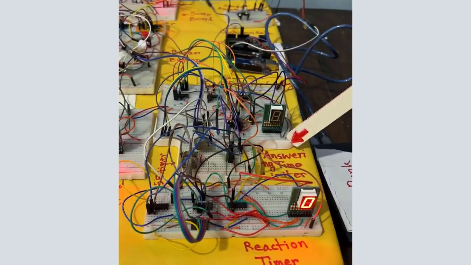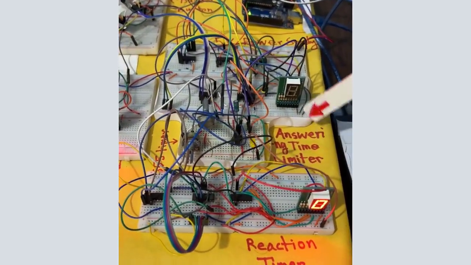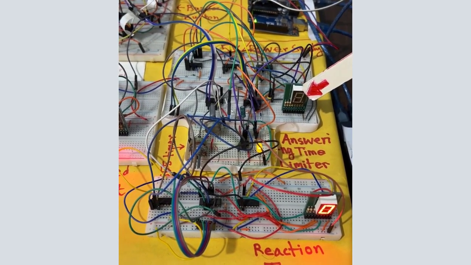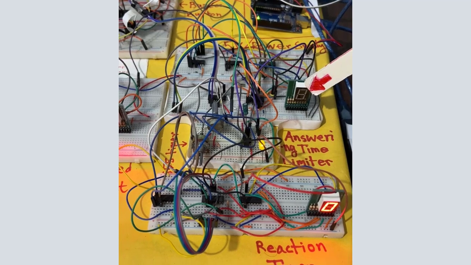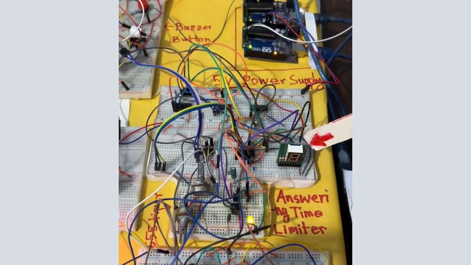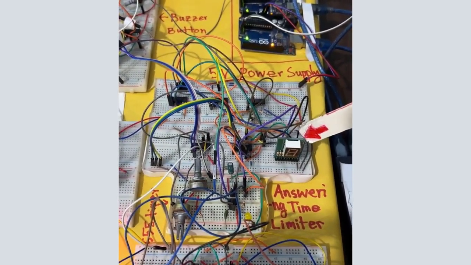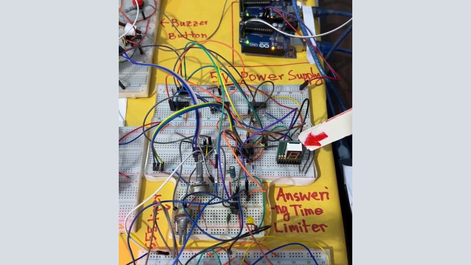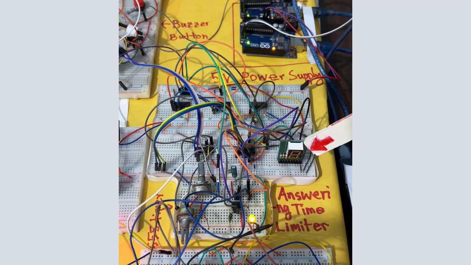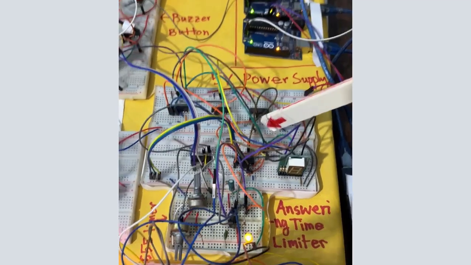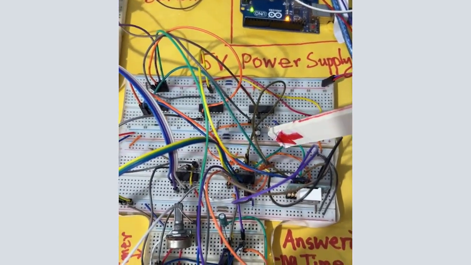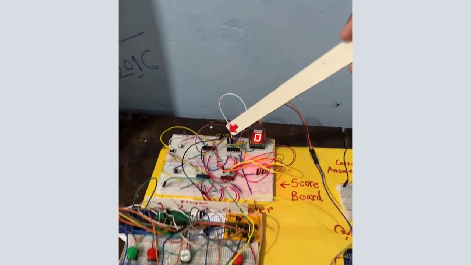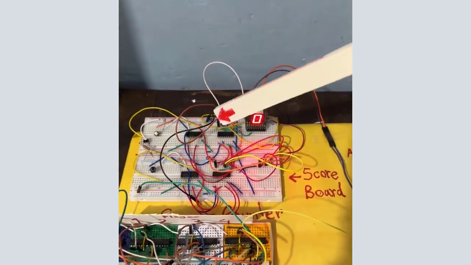Next, we will go to the answering time limiter. Another 7-segment display will start time counting when the player presses the button first. This time counting allows the player to give an answer within 10 seconds. If any player cannot give an answer, the 7-segment display will count up to 9 and then will be reset. If the player can give an answer, the host has to reset the counter display, and then the host will increase or decrease the point of the player in the score counter board.